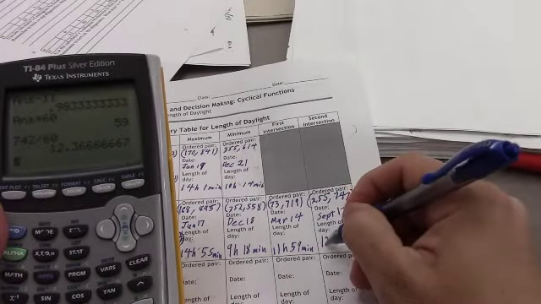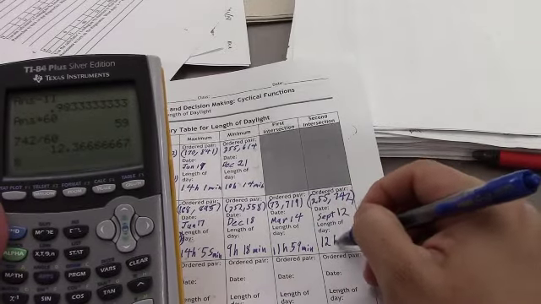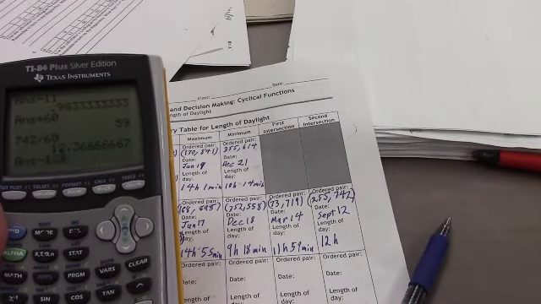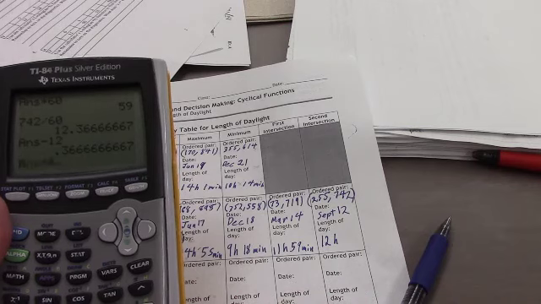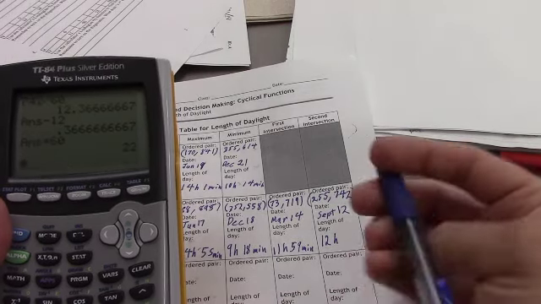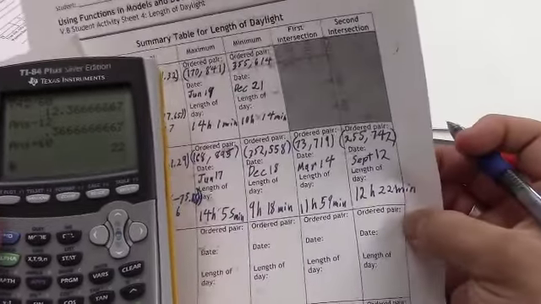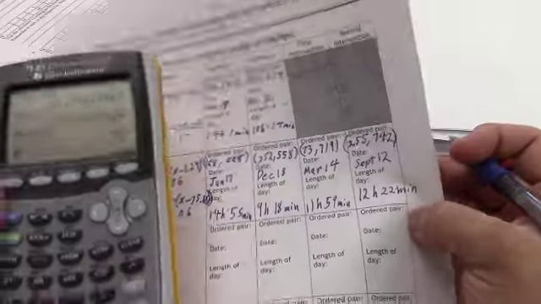12 hours. And let's see, subtract 12 and multiply by 60, 22 minutes. Very interesting. Why are those numbers so close? There may be something to that. Oh well.